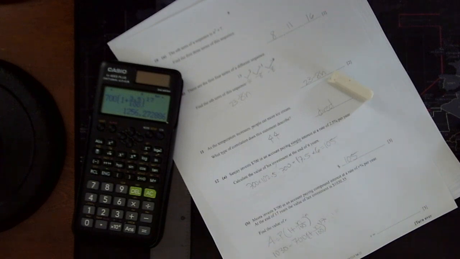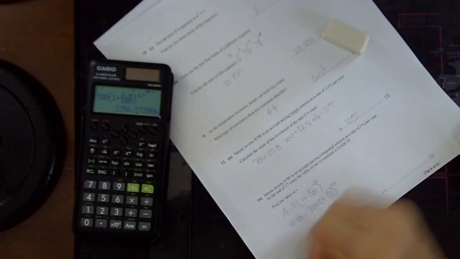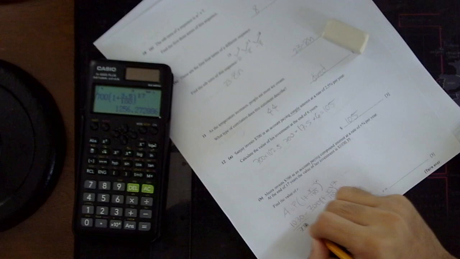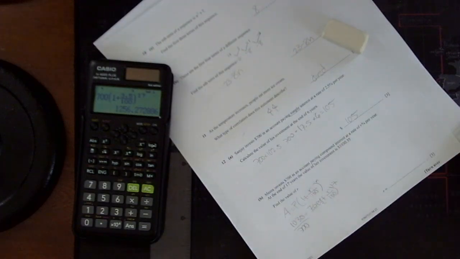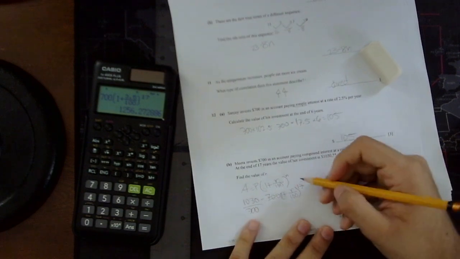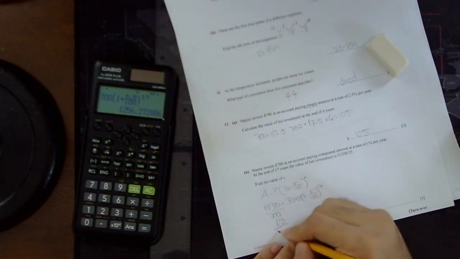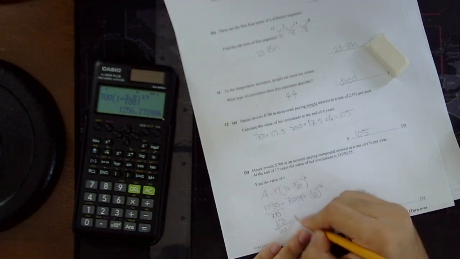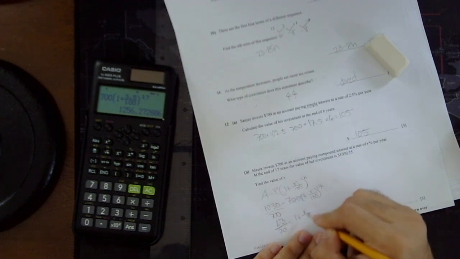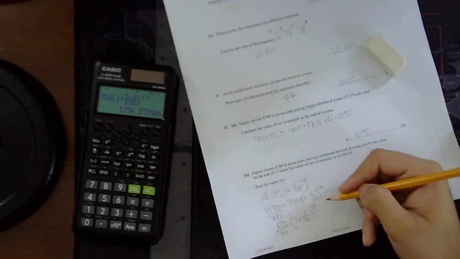Okay, so I can kind of. Oh yeah, I forgot algebra. God, how did I forget that? What am I doing? I don't know. Okay, so I cancel that out, so that becomes 103 over 70 is equal to 1 plus r over 100 to the power of 17.